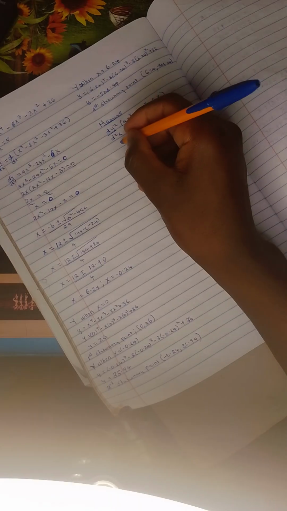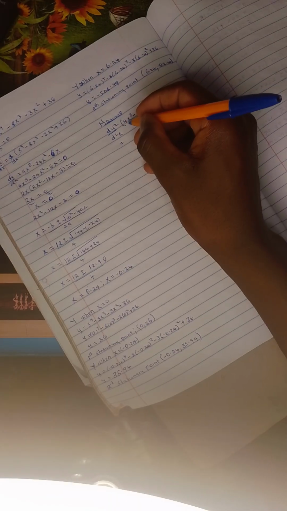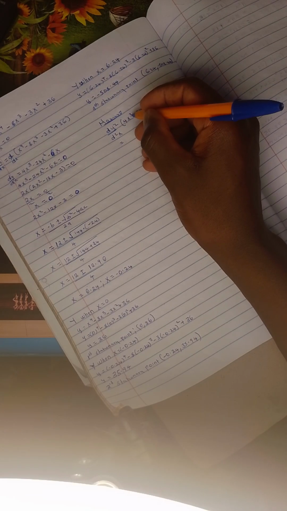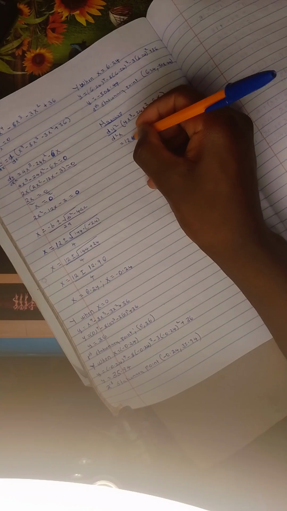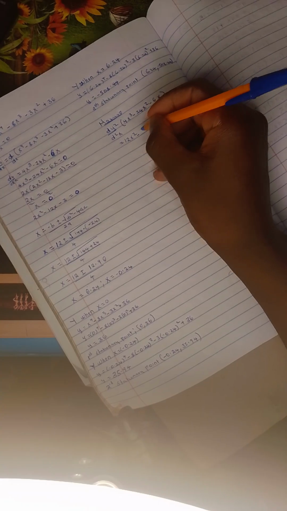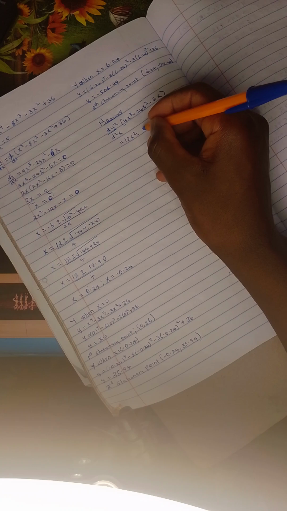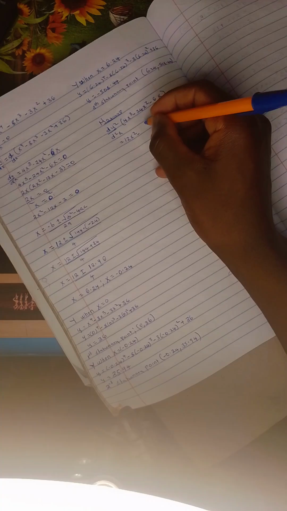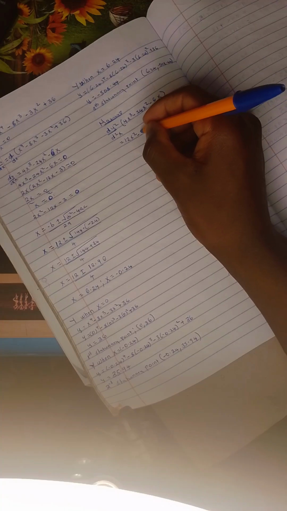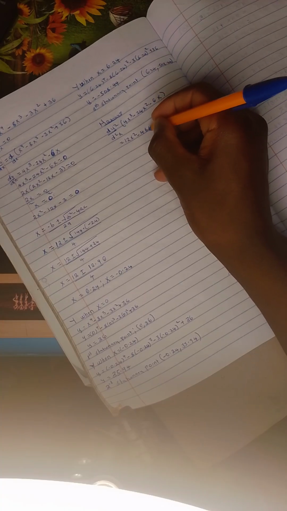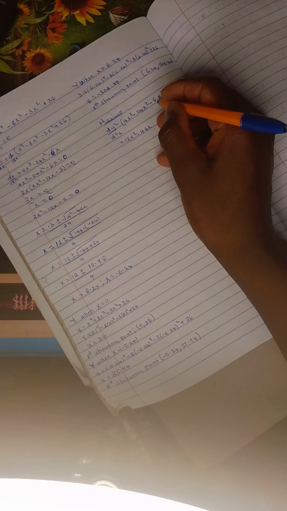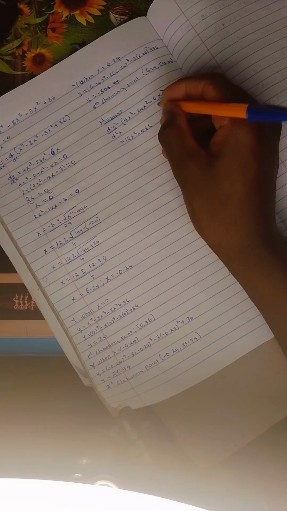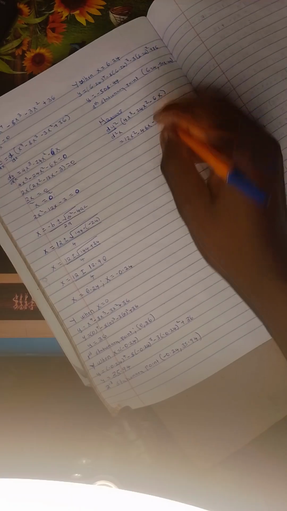So let's find the second derivative. The derivative of 4x cubed is 12x squared, minus the derivative of 24x squared, which is 48x, minus the derivative of 6x, which is 6.